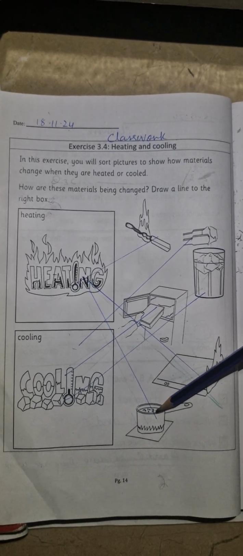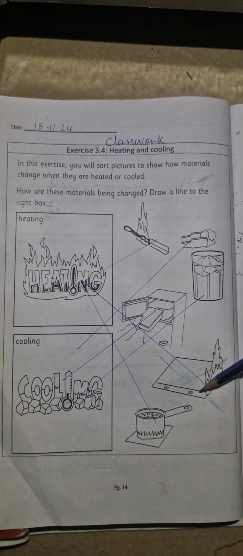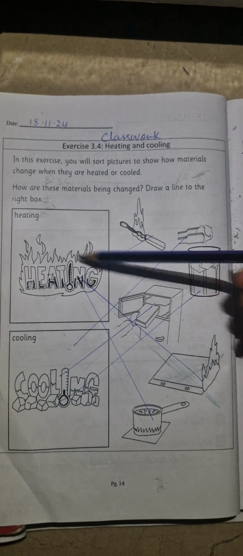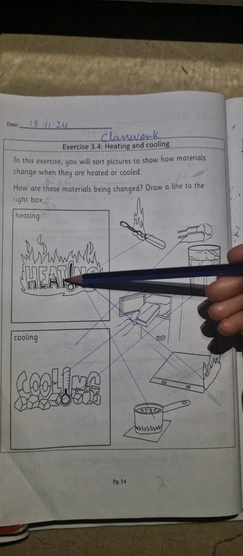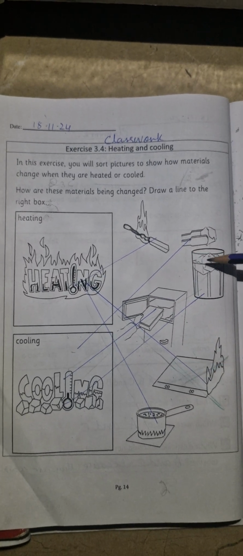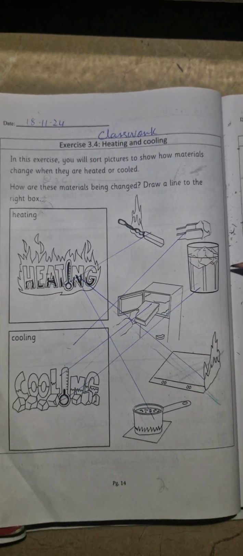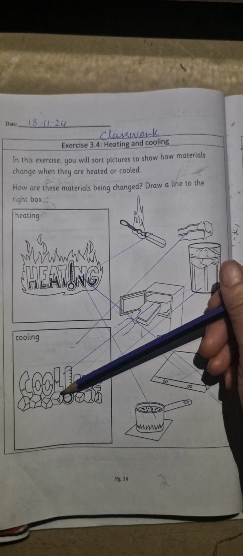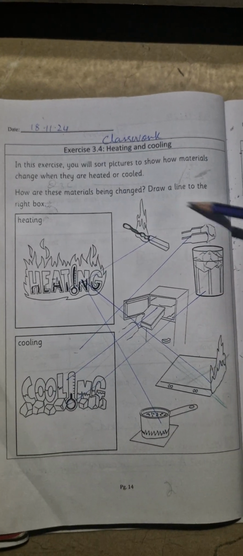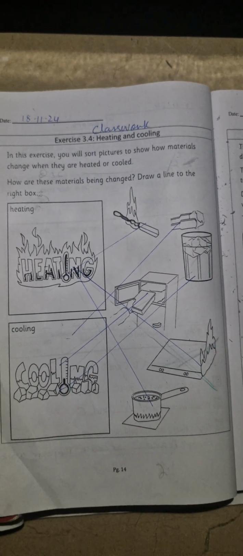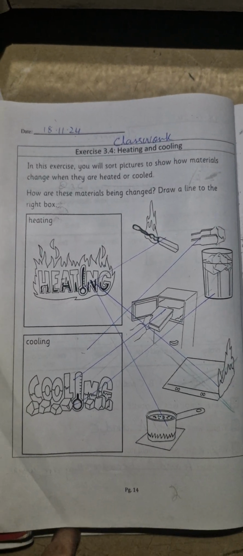This pan on fire is joined with heating. This small stove showing flame is joined with heating, and similarly this matchstick is also joined with heating. Now look at these 1, 2 and 3. Here is an ice pack, it is joined with cooling. A glass containing ice, it is also joined with cooling, and ice cube, again it is joined with cooling. Now you can also color all these pictures. So this was all for today's lesson, and this was all for your activity book.